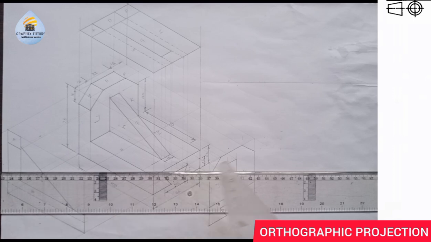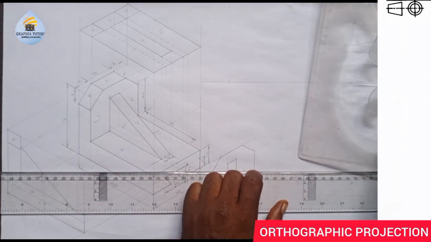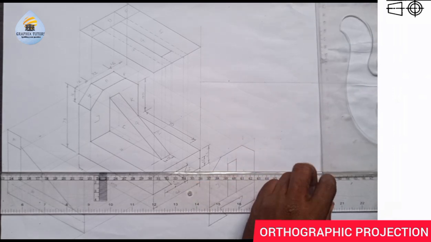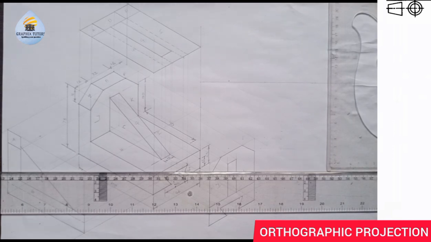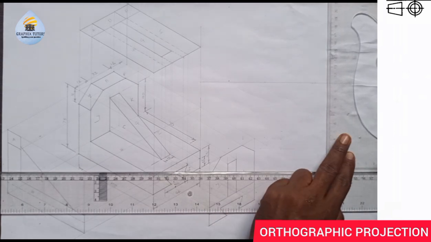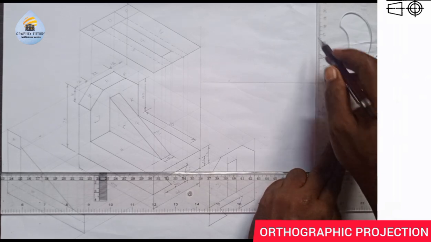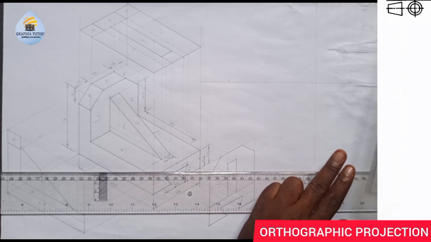You draw your vertical line too this way. So you draw your vertical line here. Can you see that?